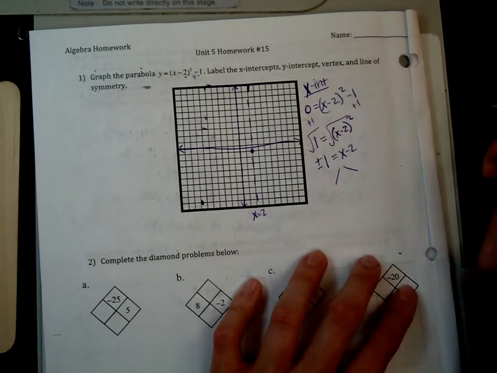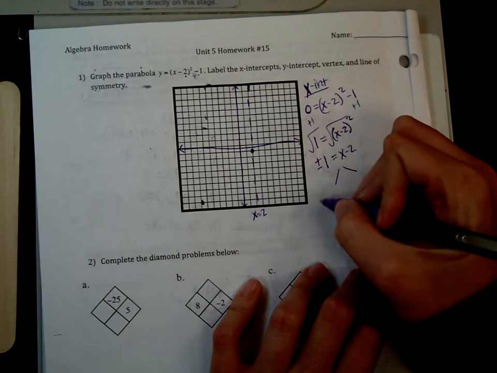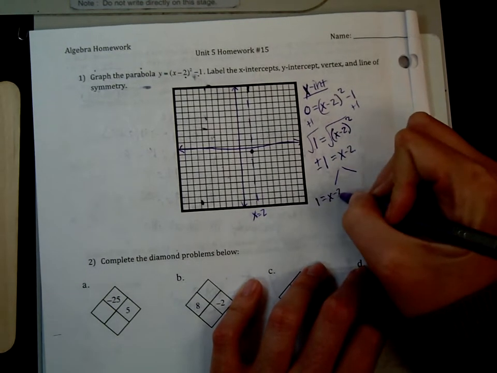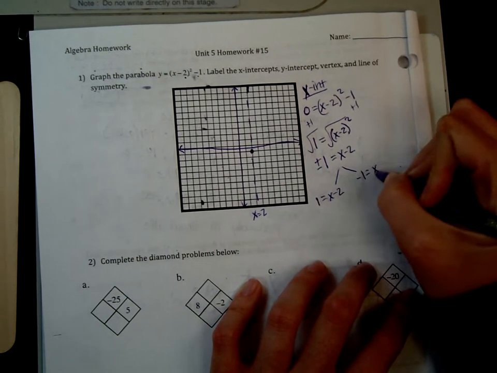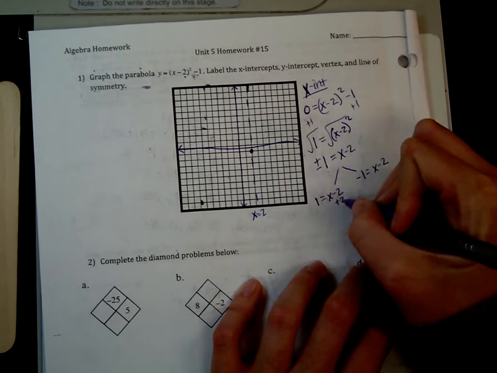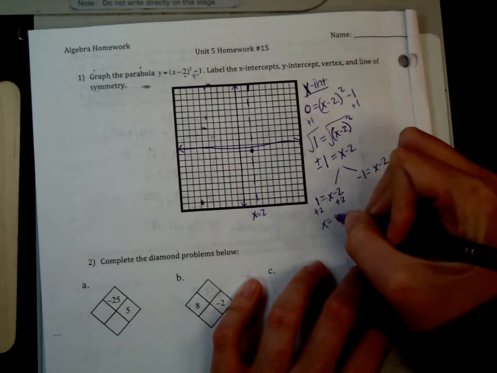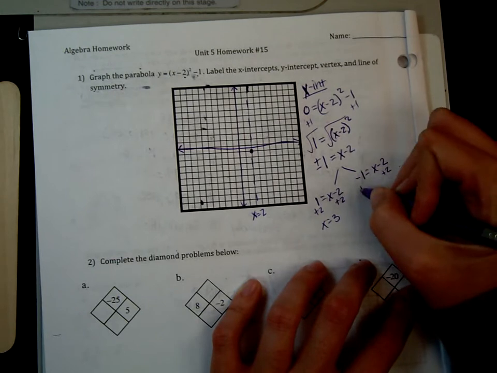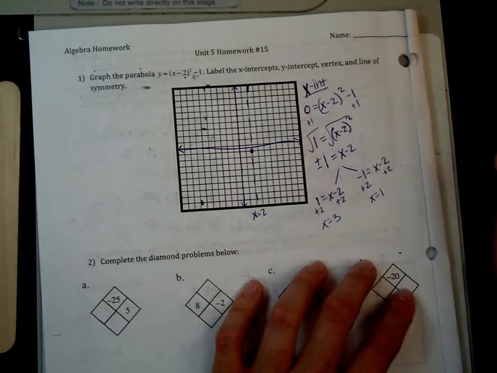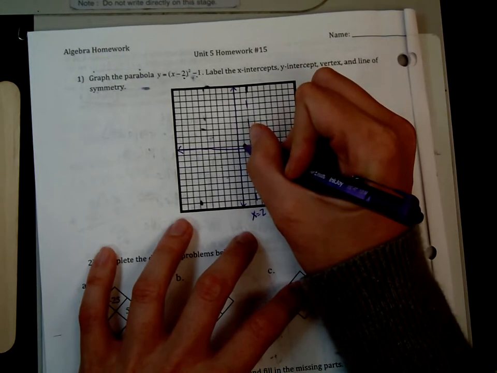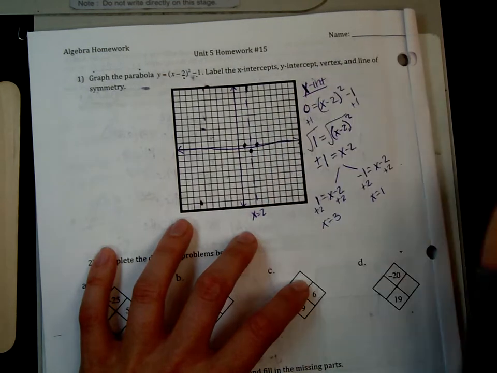I can split this up now. So I get positive 1 equals x minus 2 and negative 1 equals x minus 2. Then I just add 2 to both sides, x equals 3 or x equals 1. So the x-intercepts are (1, 0) and (3, 0).